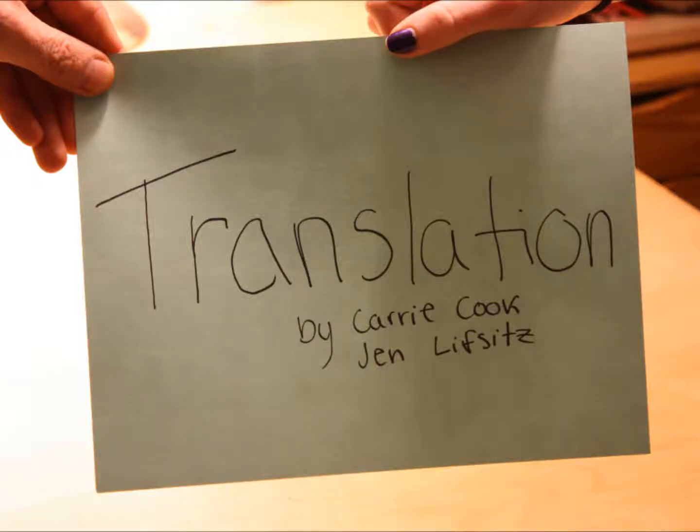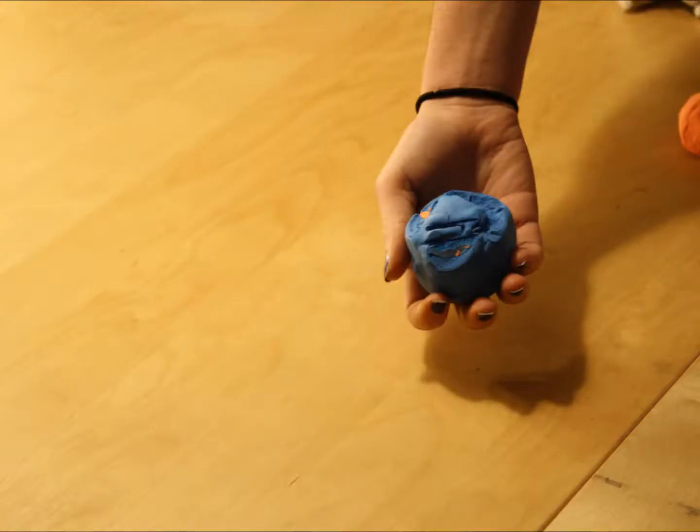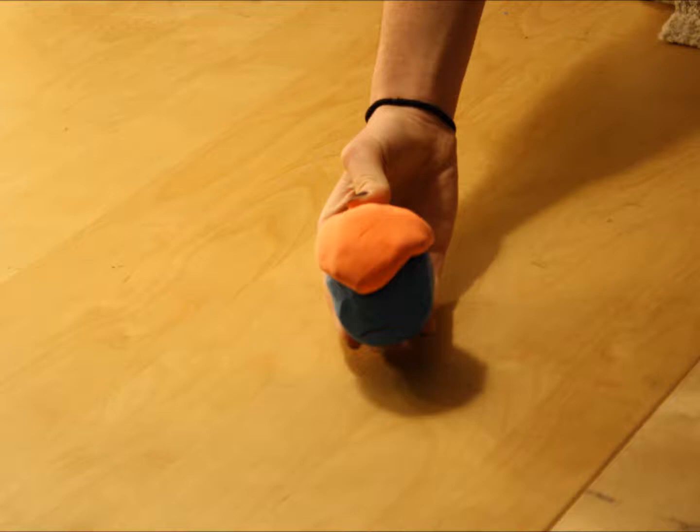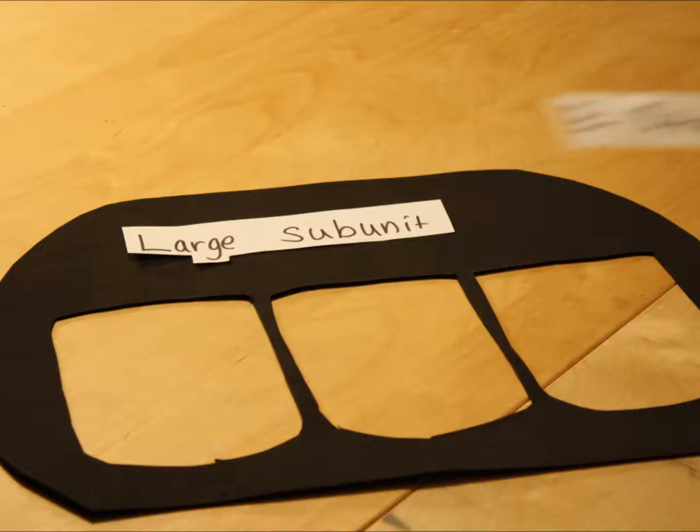Translation occurs in the ribosome and is the production of a polypeptide from mRNA synthesized by transcription. The ribosome has a small and large subunit made of RNA and proteins. Those two subunits come together in the presence of mRNA. There are 4 sites on the ribosome, 1 for mRNA bonding and 3 for tRNA bonding.